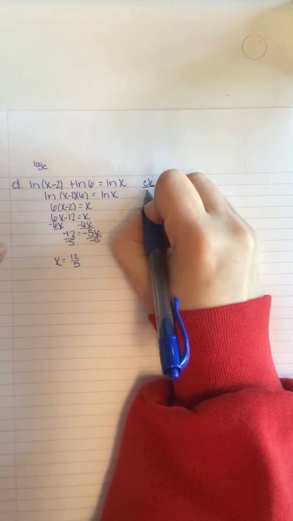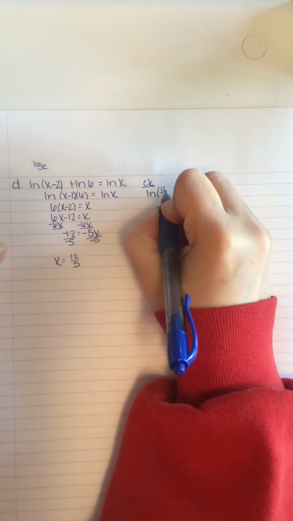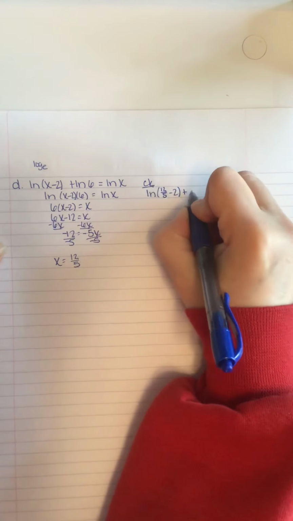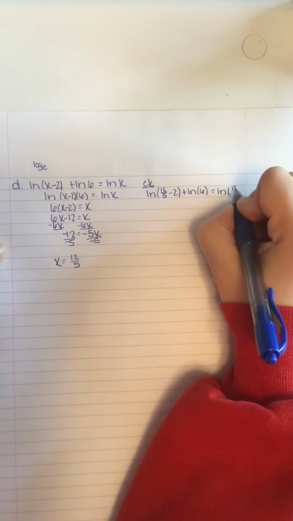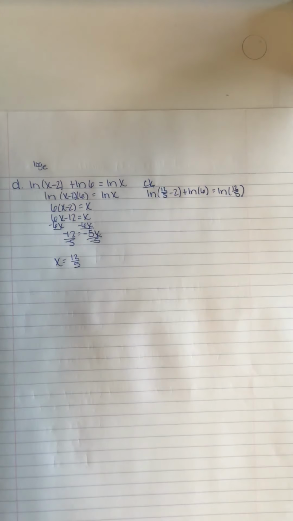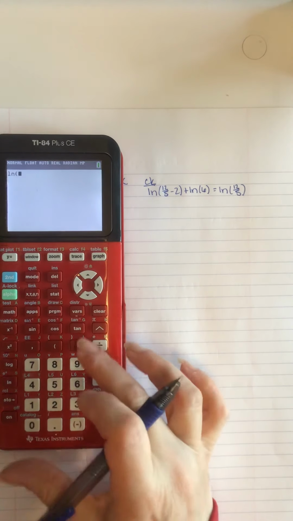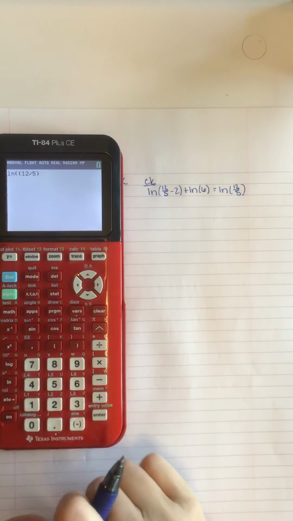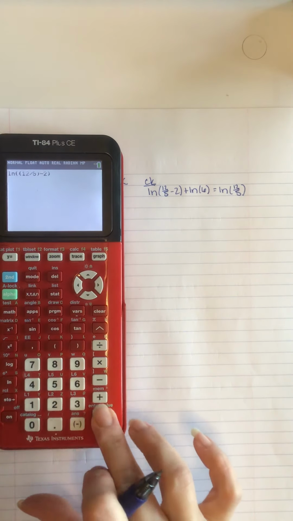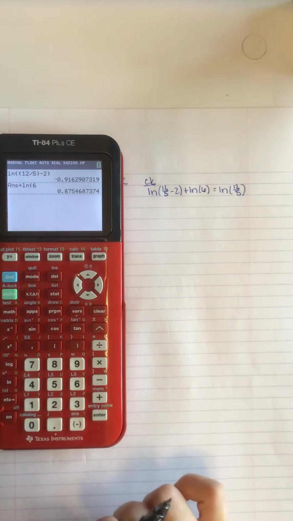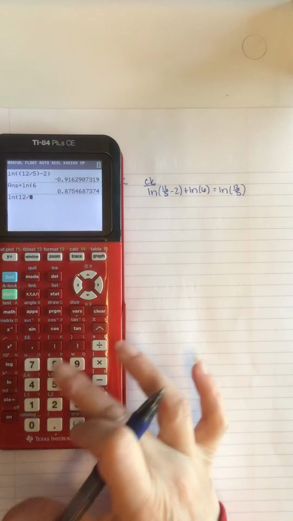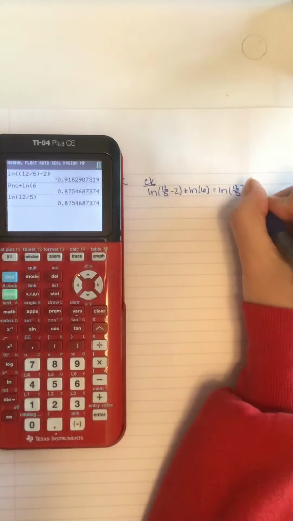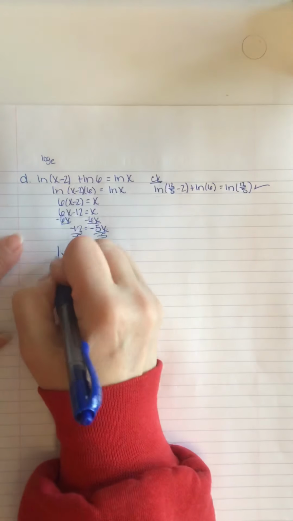So we would have ln of 12 over 5 minus 2 plus ln of 6. Does this equal ln of 12 over 5? Well, let's look at it. Here we have ln, and I'm going to put in parentheses 12 over 5 minus 2, plus ln of 6. Is this the same as ln of 12 over 5? Yes, they are. It checks, and this would be our answer.